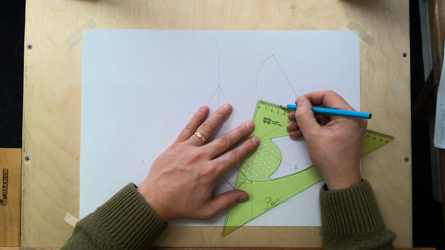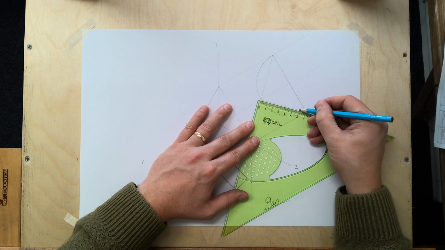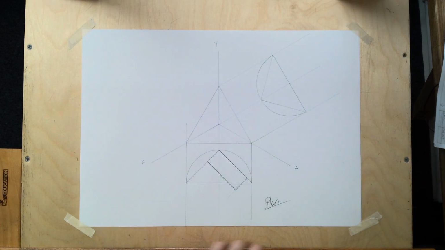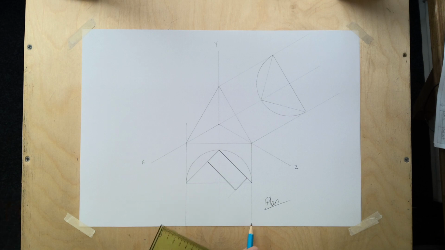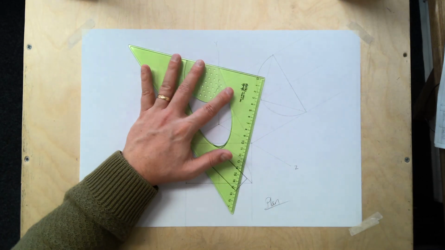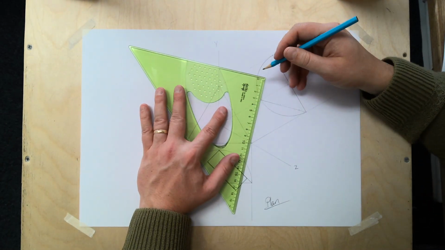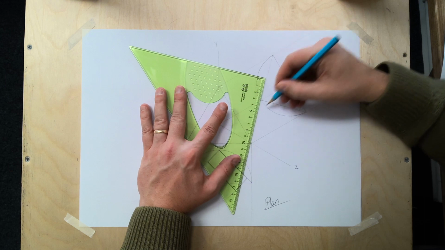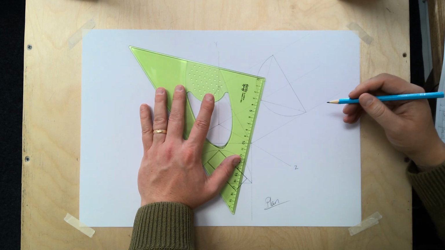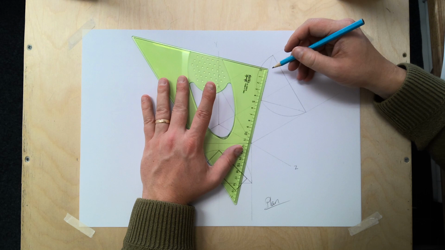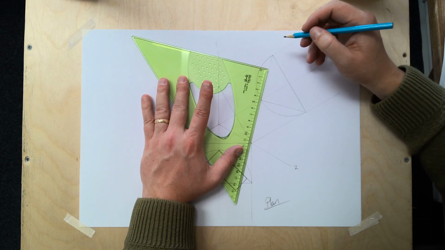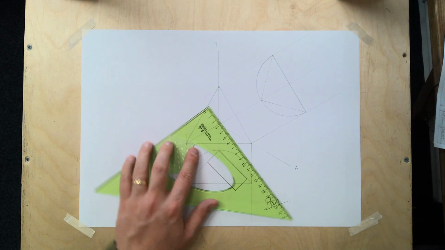Now we'll do the elevation above. This is all based on sliding the set square to get this. So we'll pop out our measurements along the bottom and our measurements up the side that they give us. So our 30 on the left hand side and then popping up 15 again gives our center point.